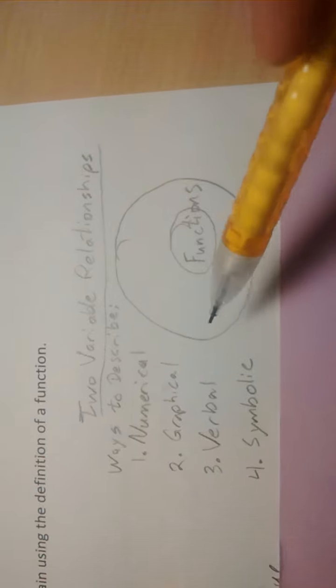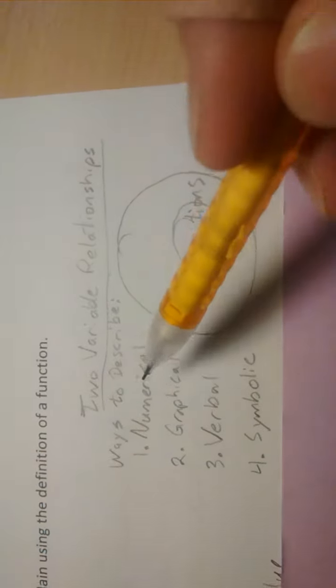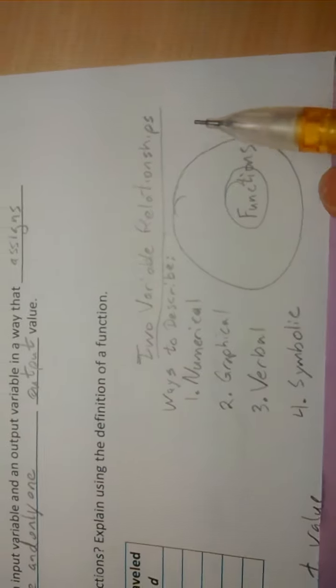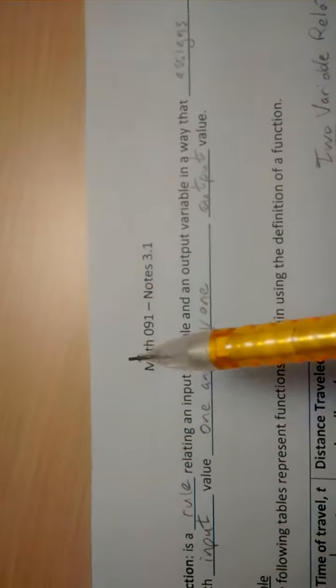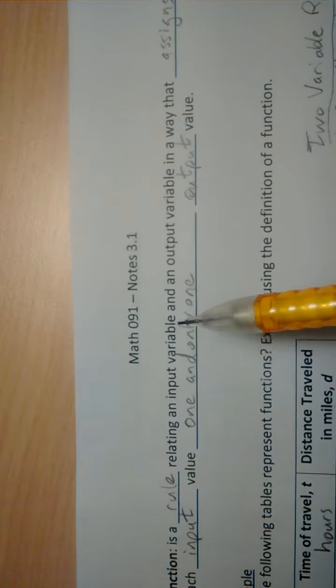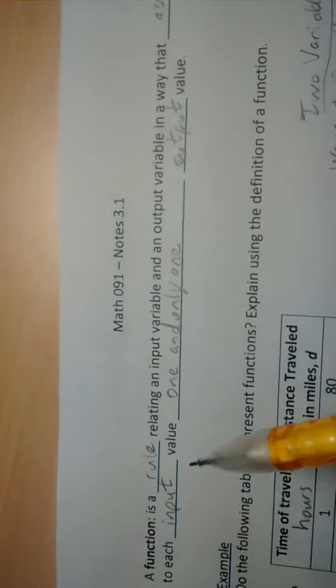So we're going to apply all of this. We've been doing it to all of the two-variable relationships. Now we're going to apply this to the subset called functions. Let me give you a definition of what a function is. So let's look at it here. A function is a rule relating an input variable and an output variable in a way that assigns to each input value one and only one output value. So I want to put that in your brain here. To each input value, one and only one output value.